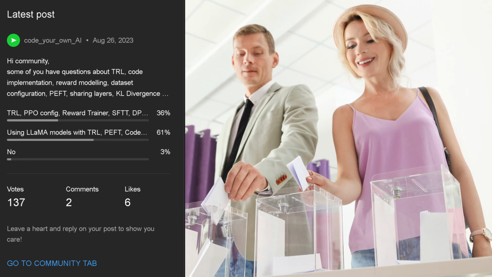Hello community. I received a lot of questions about transformer-based reinforcement learning after you fine-tuned your LLM. So I asked you two versions. What about code implementation? What about reward modeling, the dataset configuration? Do you want to see how we apply the code of PEFT? How we share layers? How about the Kullback-Leibler divergence between the probability distributions?